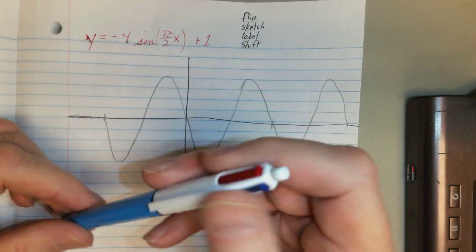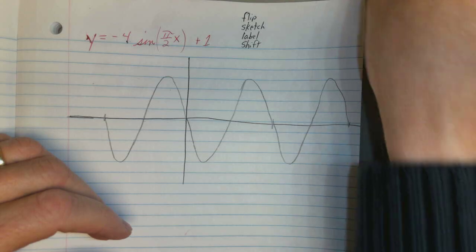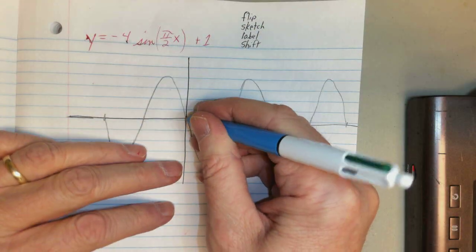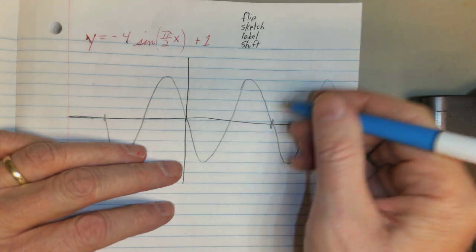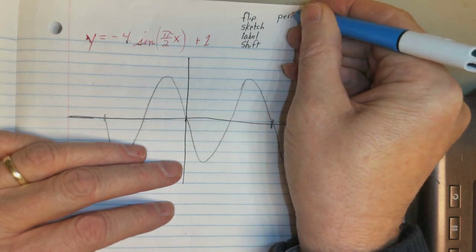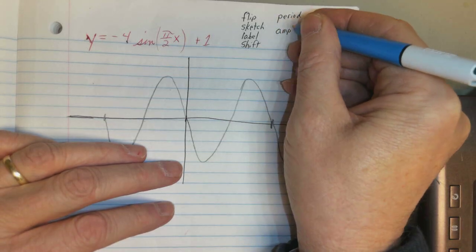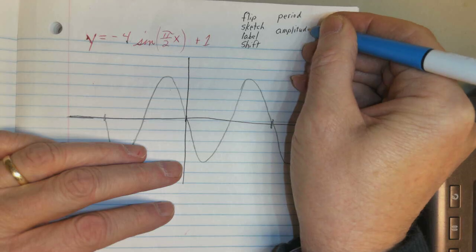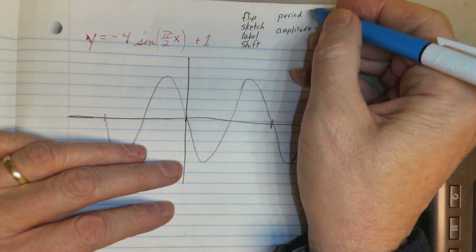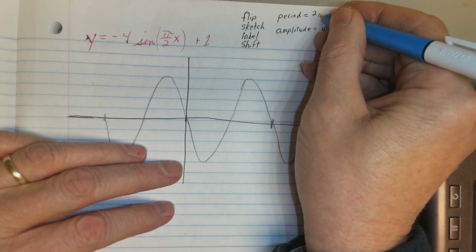Now, I'm going to label it. Okay, the amplitude is 4. I kind of knew that before I got started on it. Now the period, this time, is 2 pi over b.